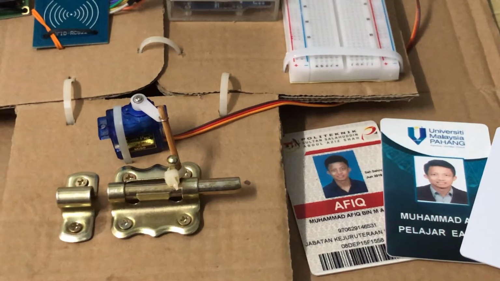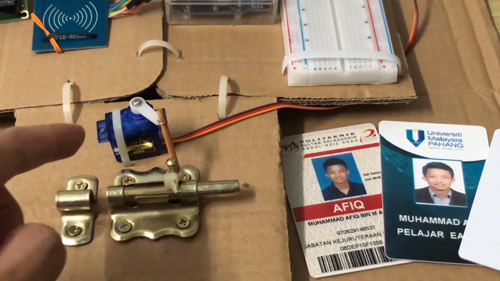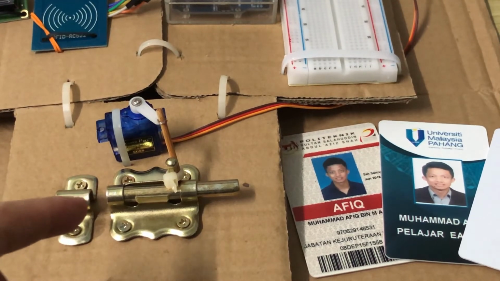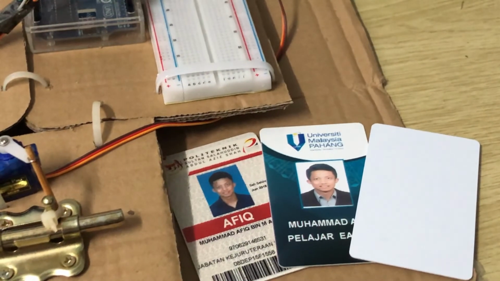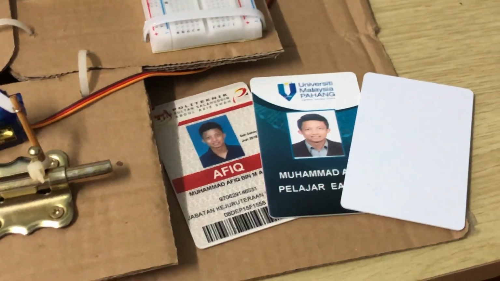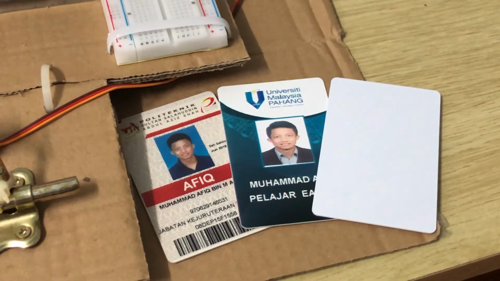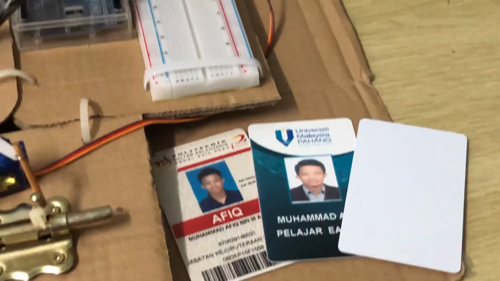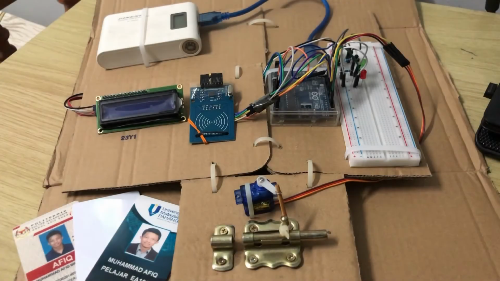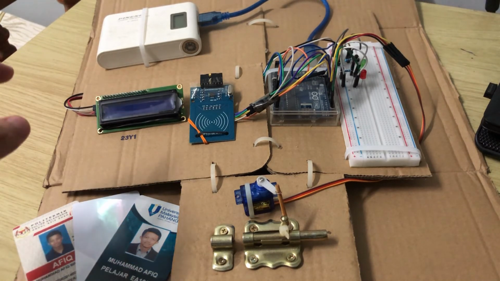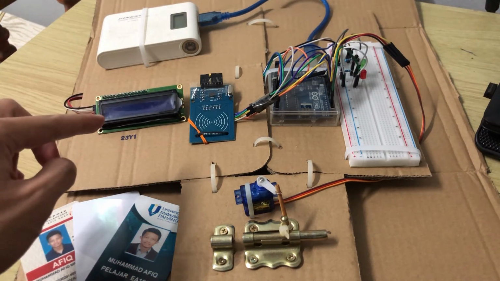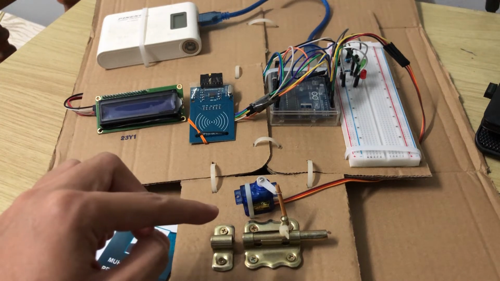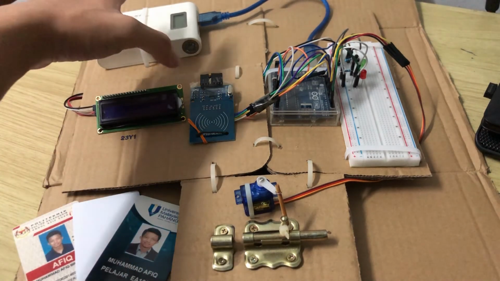We have 1 servo motor, 180 degree, a door latch or door lock, and 3 IDs, of which only one is the authorized ID and the other 2 just act as dummy or unauthorized IDs. Now I will run and demonstrate the hardware. First I will power up the power supply, and we will focus on the LCD display and the door lock.